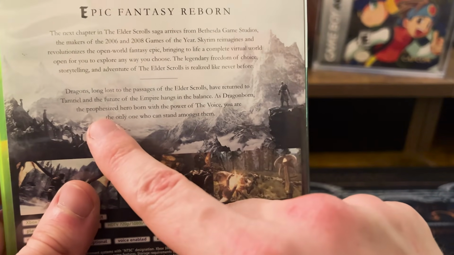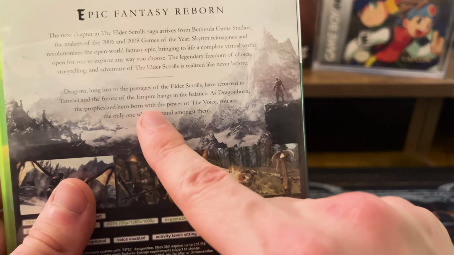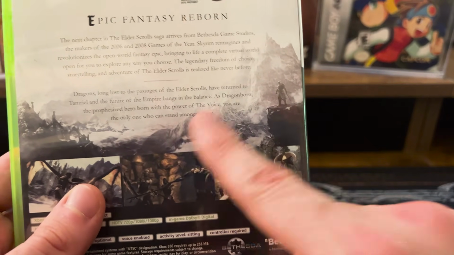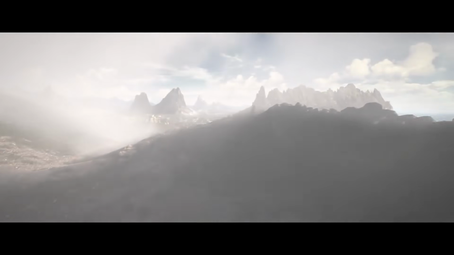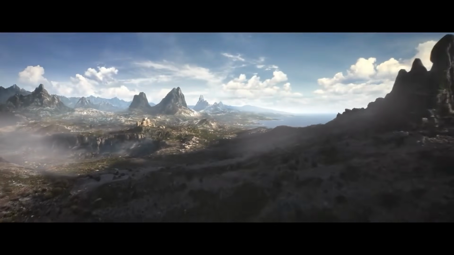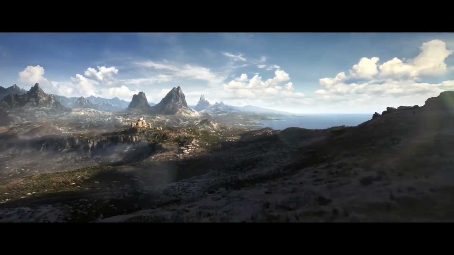As Dragonborn, the prophesized hero born with the power of the voice, you are the only one who could stand amongst them. I really love how this game focuses on war because it gets my head thinking about Elder Scrolls 6, and I think that game's going to be all about the war in Hammerfell. That is my personal prediction.